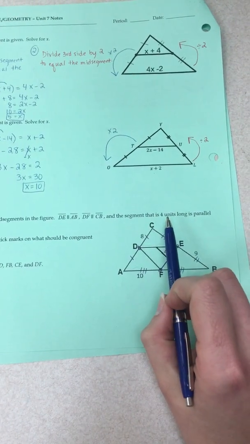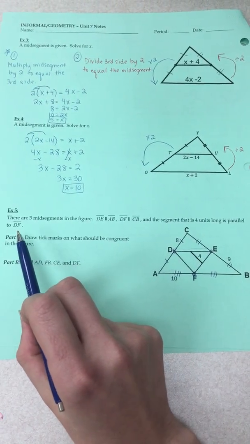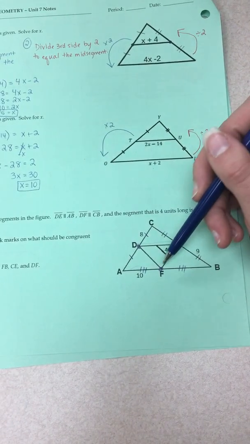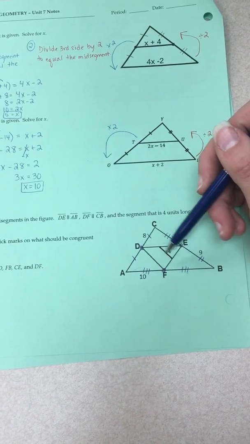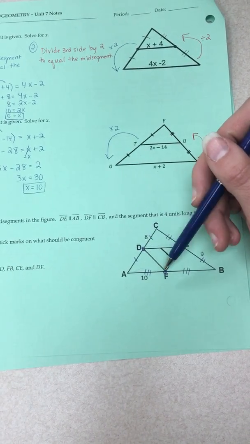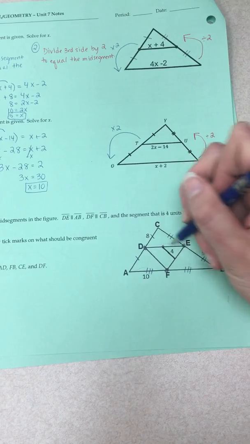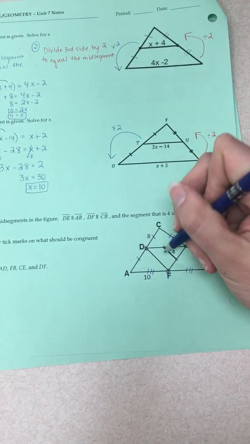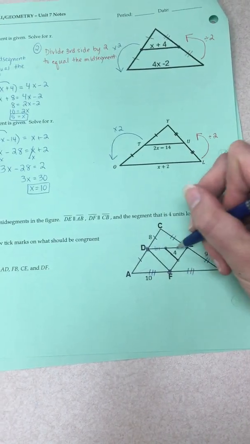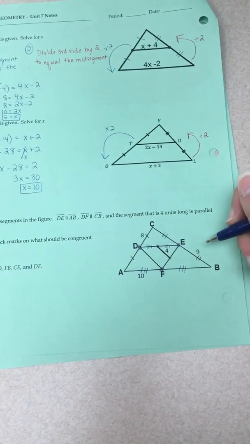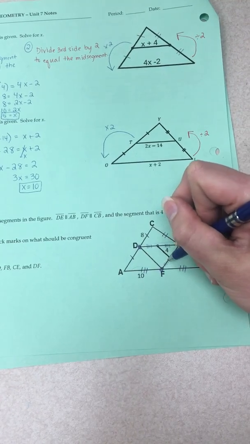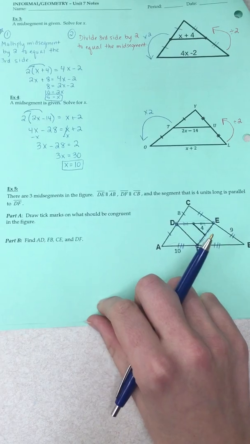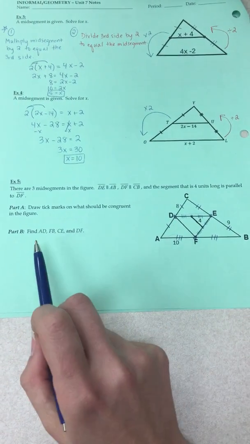Okay, and the last thing was that 4 units long is parallel to DF. So now when I look at this guy, it's parallel to this one. So inside the small triangle here, the 4 units is the mid-segment and this is the third side, which means these are midpoints and these sides are being split in half. So I could do 1, 2, 3, 4, 1, 2, 3, 4, and I can do 5. 1, 2, 3, 4, 5, 1, 2, 3, 4, 5. I know it's a lot of tick marks, but those are everything that should be congruent to each other.